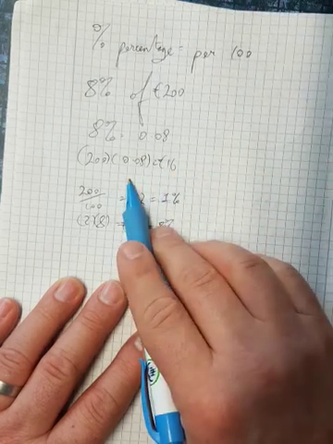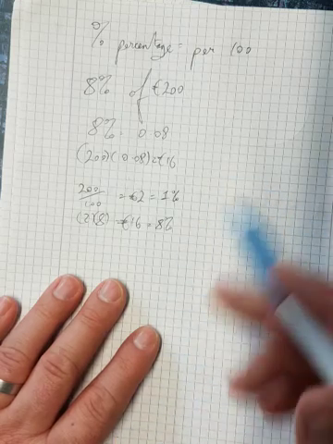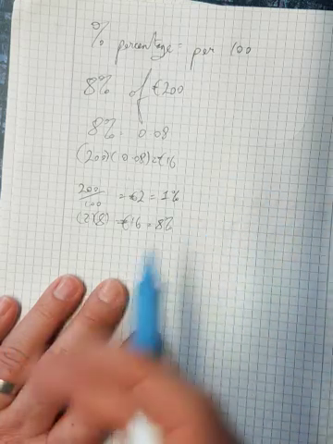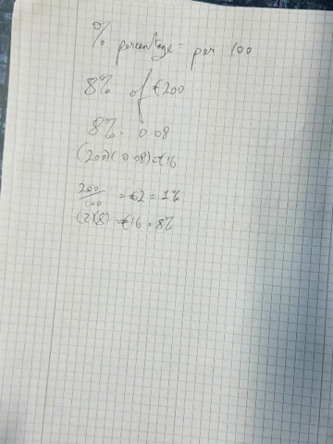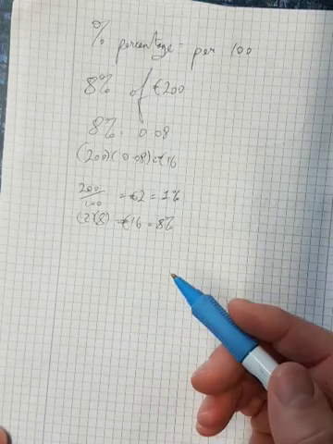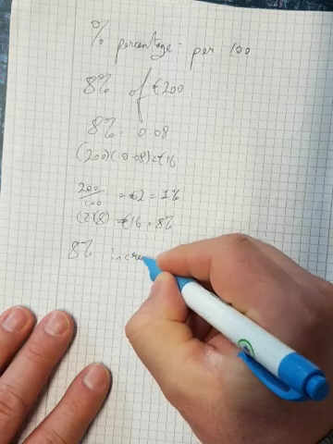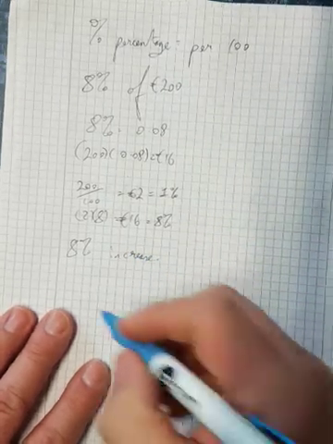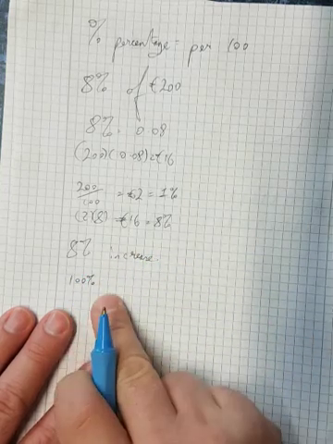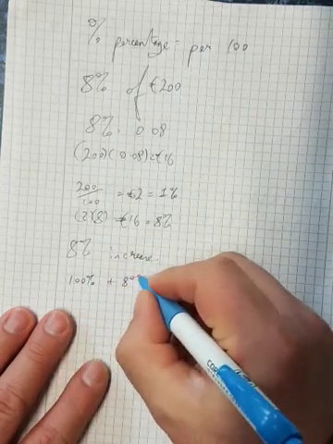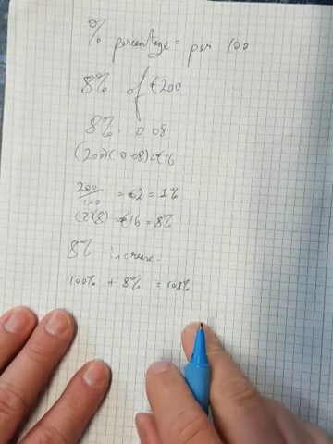But this is just a simpler, quicker way, where we use decimalization to convert our percentages into decimals to very quickly and easily get our value, okay? So now let's say I wanted to get an 8% increase, okay? Well, that means if it's an increase, I've got 100%, which is my original, plus an additional 8%, okay? So I have 108%, okay?